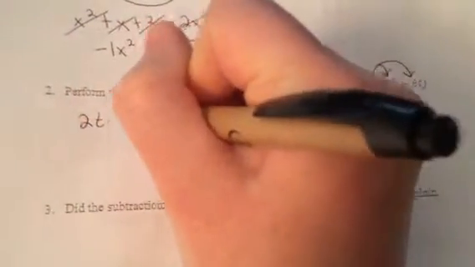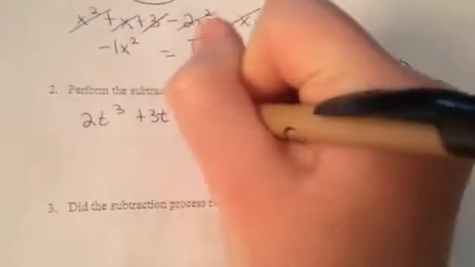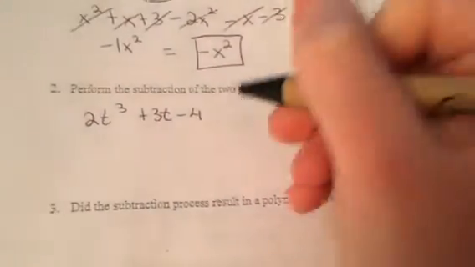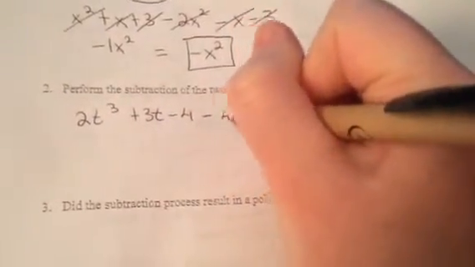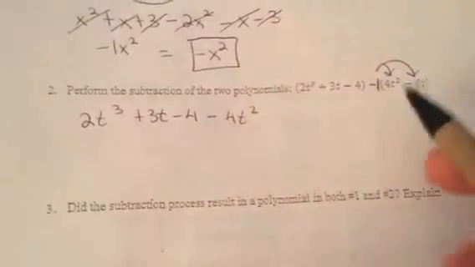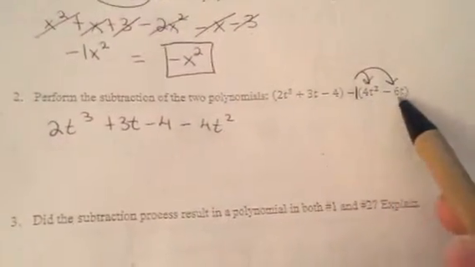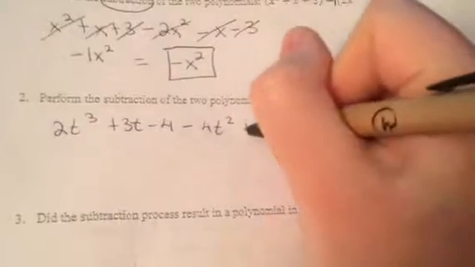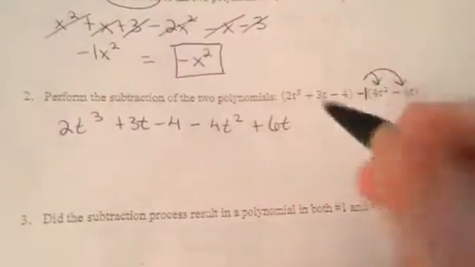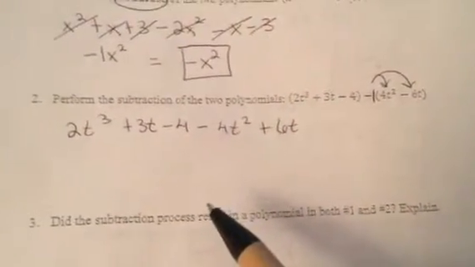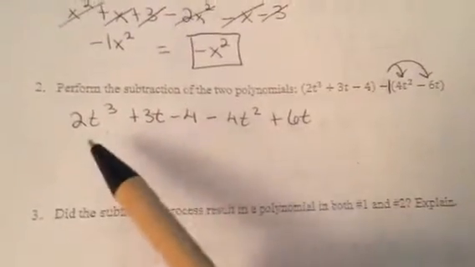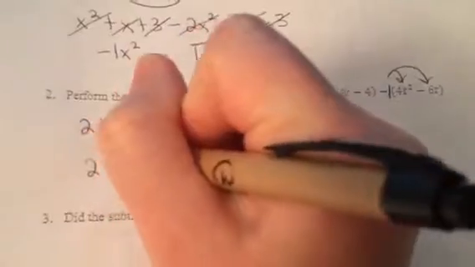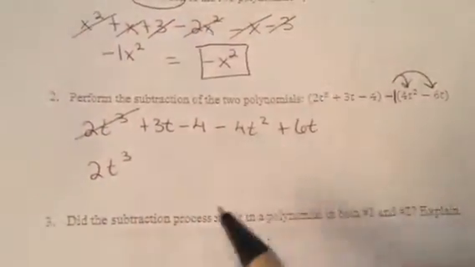2t cubed plus 3t minus 4 minus 4t squared. Let's remember, negative times a negative is a positive 6t. Time to combine like terms. I see only one cubed term, so let's go ahead and write that down. 2t cubed. Cross it out.